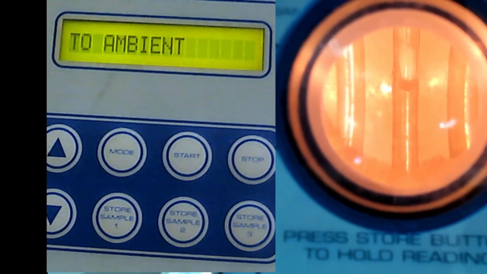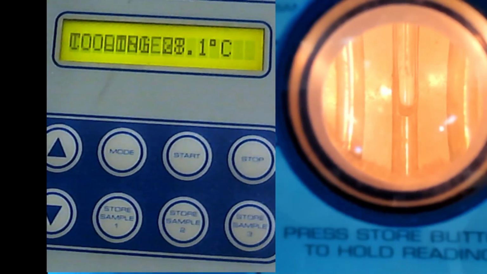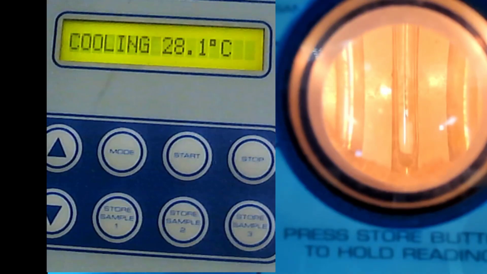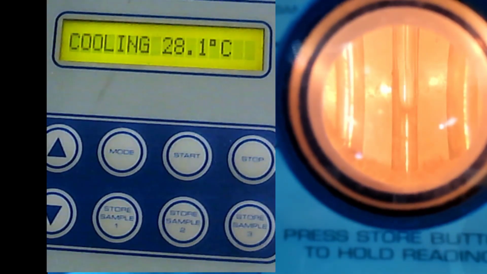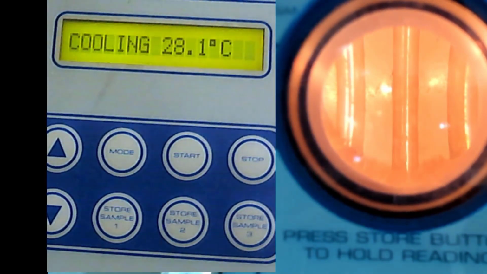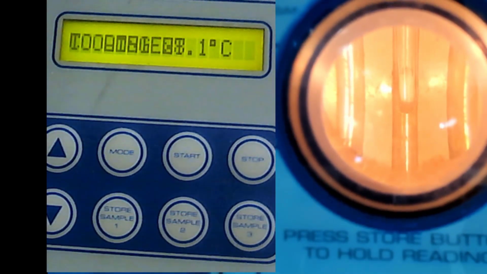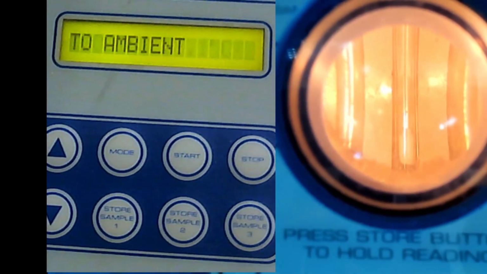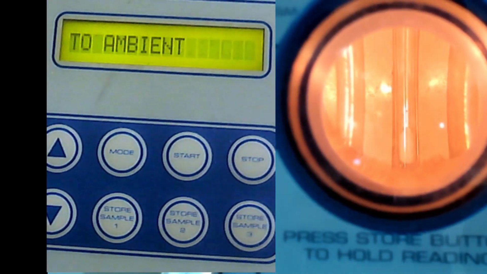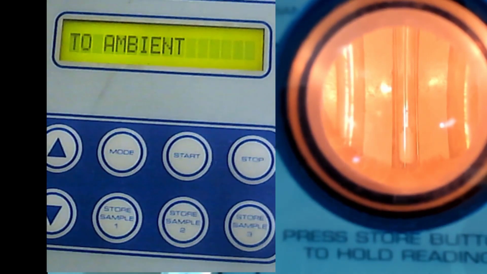Okay, so you see the sample there, because you need to see the sample. Is it clear from your side? Yes. Okay, so I put your sample here. You need to look at when the sample starts to melt and when it is completely melted.